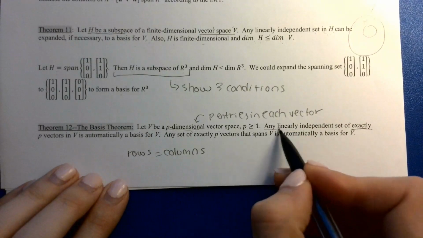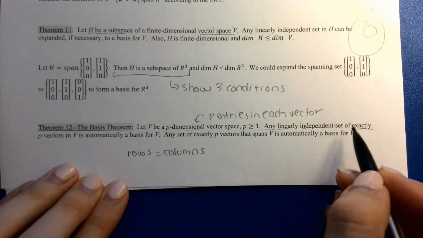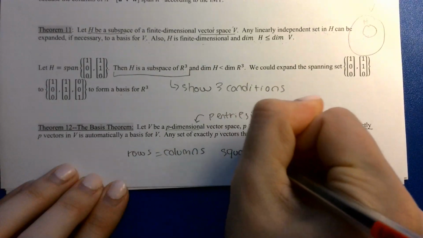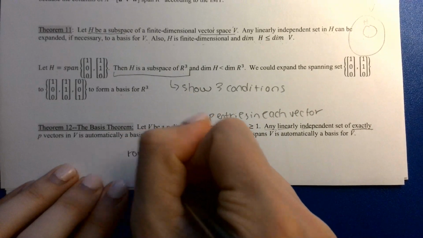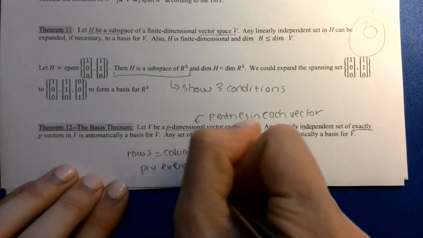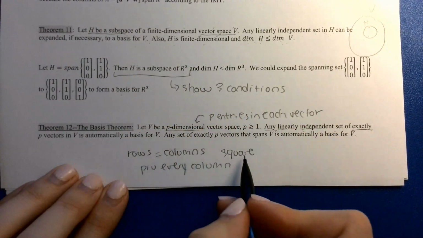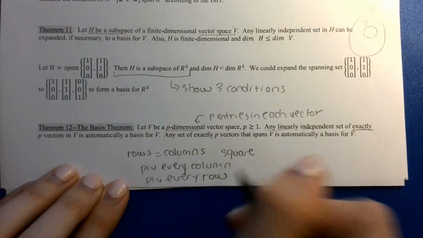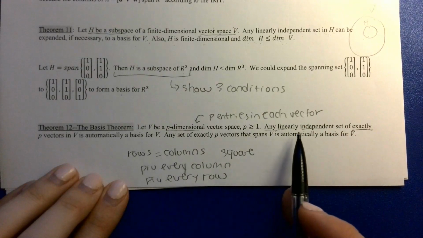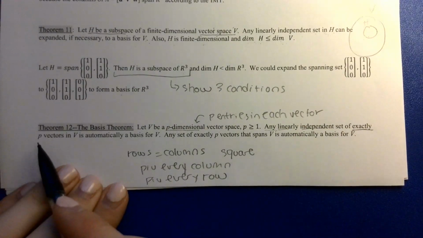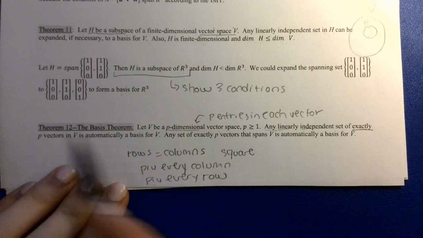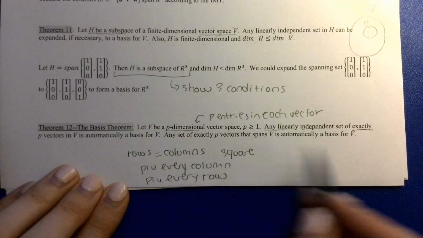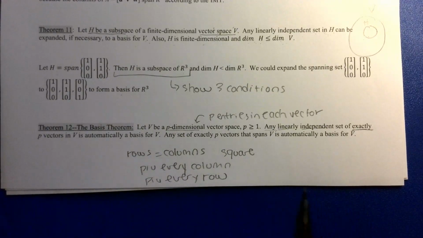And because I said that any linearly independent set of exactly p vectors, that makes me know, since I have a square matrix, I also know that there's a pivot in every column, which means, since it's a square matrix, there's also a pivot in every row. So therefore, my linearly independent vector set of exactly p vectors, not only is it linearly independent, it also will span all of the V that I am looking for. So that makes it automatically a basis, and that's super nice.